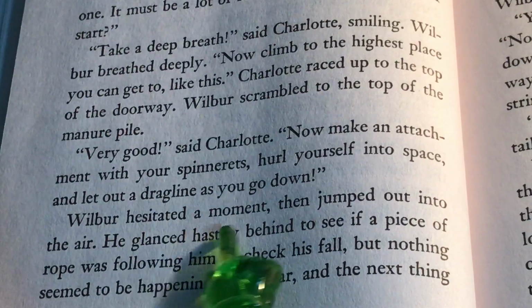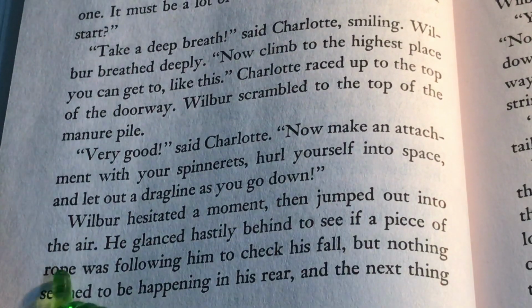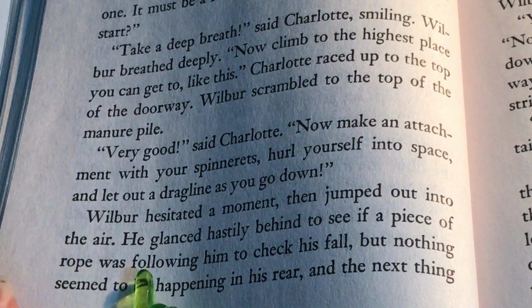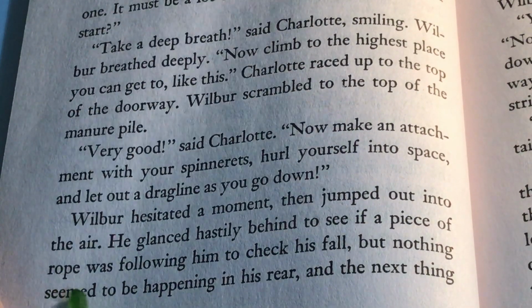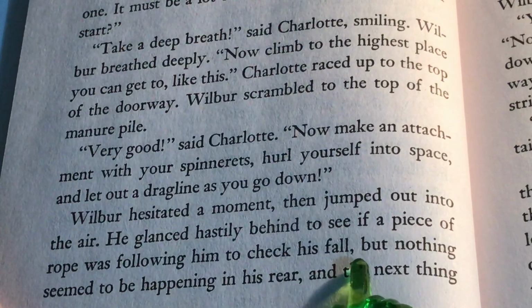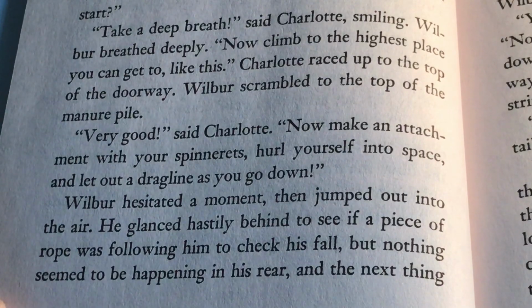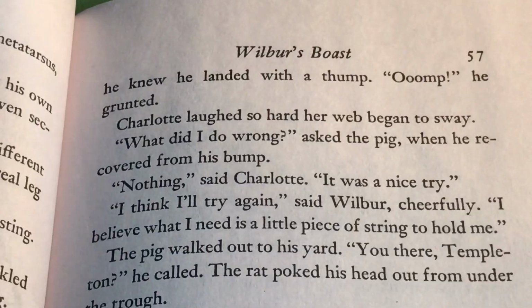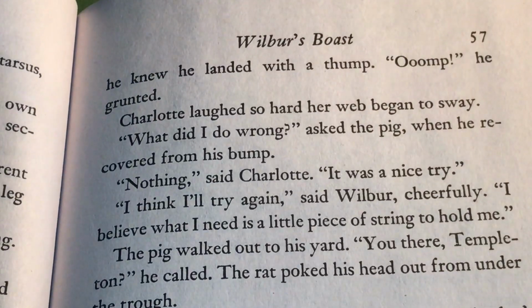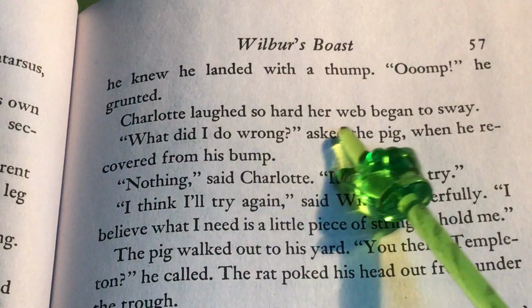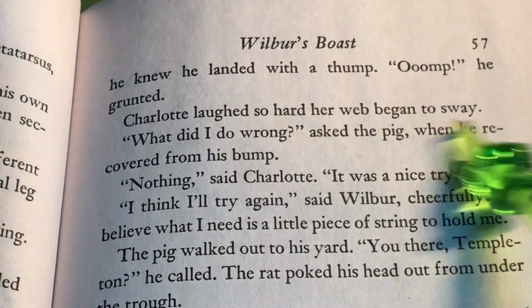Wilbur hesitated a moment, then jumped out into the air. He glanced hastily behind him to see if a piece of rope was following him to check his fall, but nothing seemed to be happening in his rear. The next thing he knew, he landed with a thump. "Oomph!" he grunted. Charlotte laughed so hard her web began to sway.